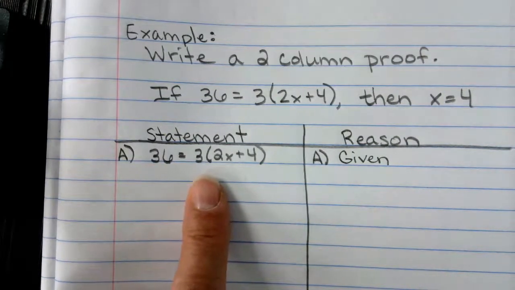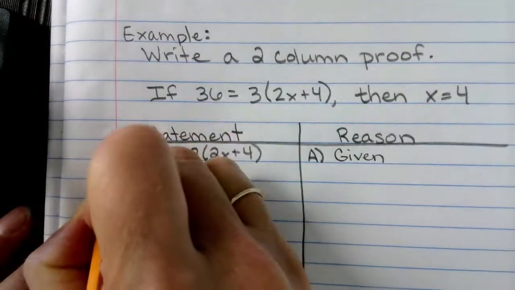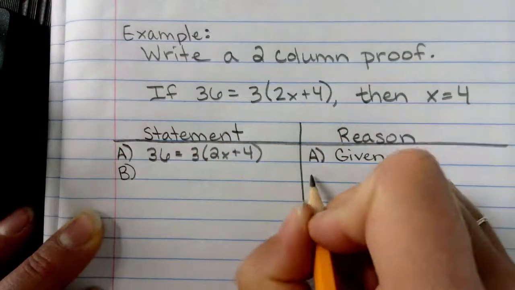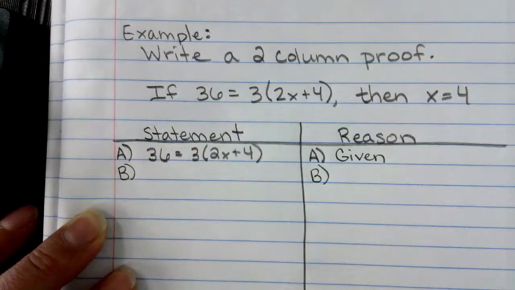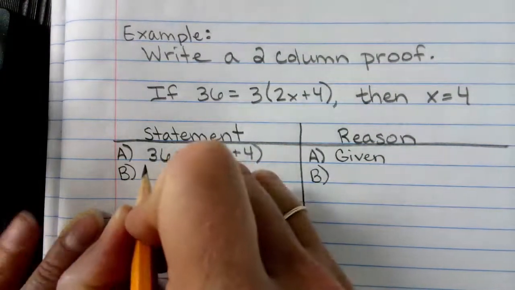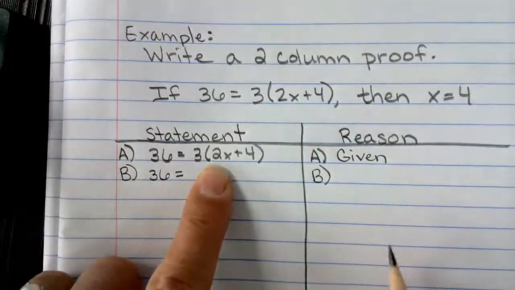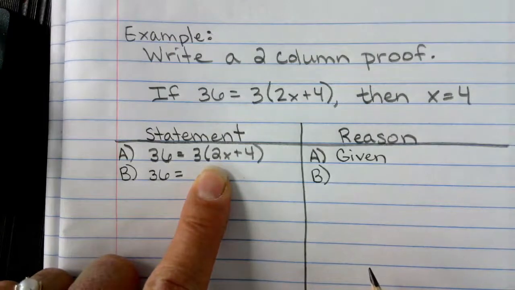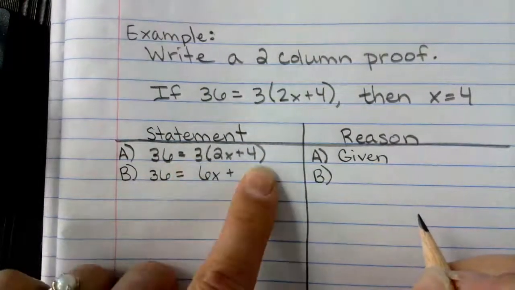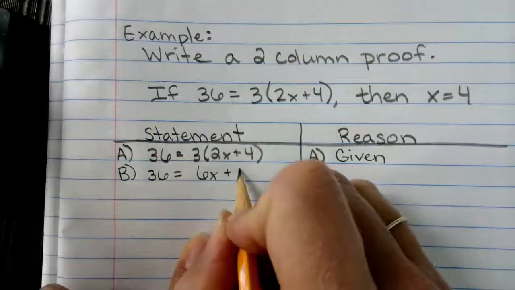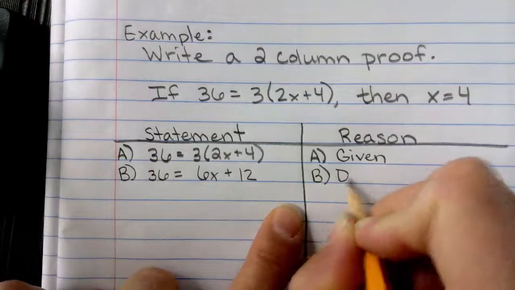All right, what would I do next? Distribute. Very good. So our next step, step B, if you would like to write that all out, you could. I'm just going to write what we know. So what is 3 times 2x? 6x. And 3 times 4? 12. And that property is the distributive property.